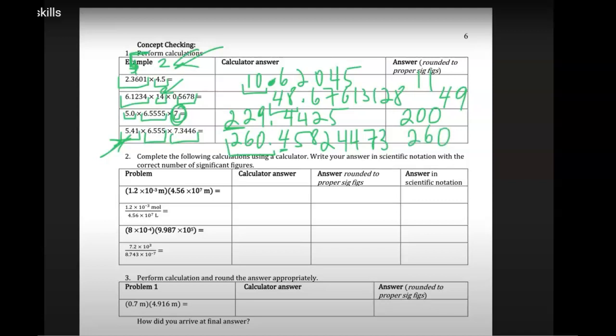The next set of problems is kind of the same, except we are going to use scientific notation as well. So we are doing the base multiplied by this base. So 2 significant figures here and 3 significant figures here. So if I do this, and remember that powers, when we multiply, the powers will just add together. So what I'm getting is 5.472. So I multiplied 1.2 by 4.56. And then my power is going to be 10. Negative 3 plus 7 is going to be positive 4.